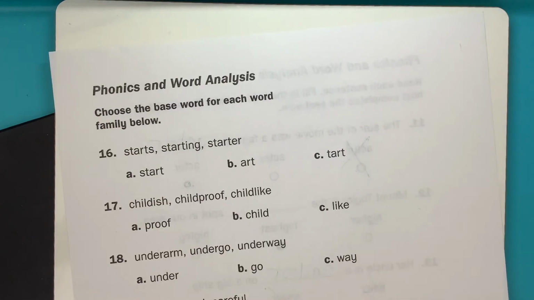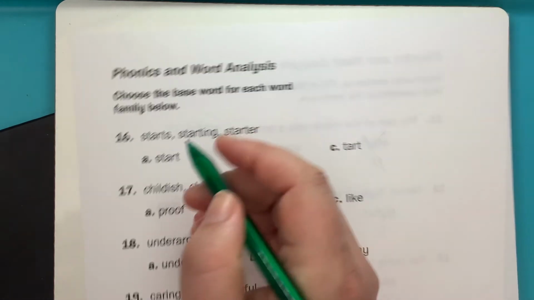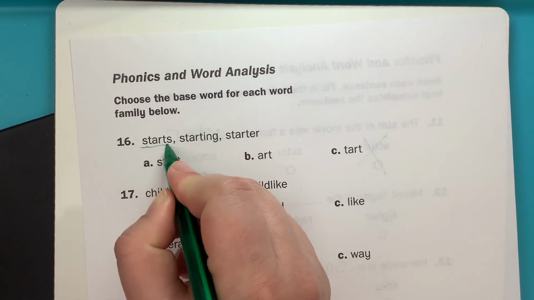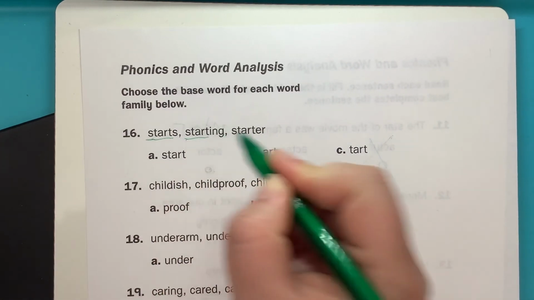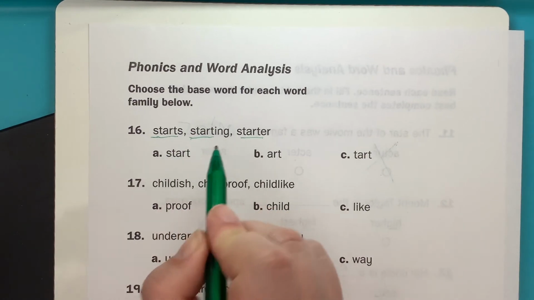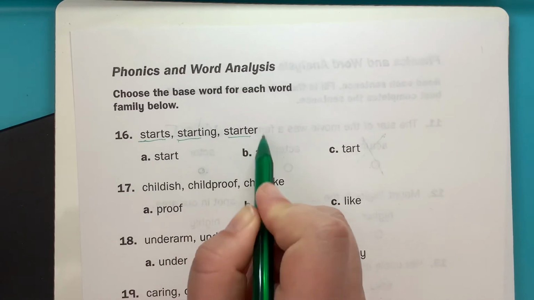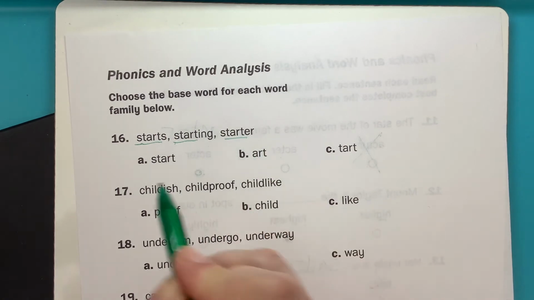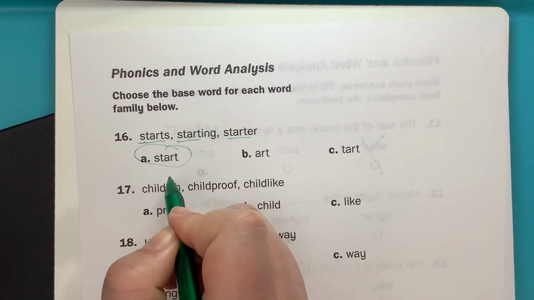Okay, here we are choosing the base word for the word family. So we have start is the base word for starts, starting, and starter. If something starts, it means it's happening now. Starting is current. Starter is a thing that starts. So the base word is start.